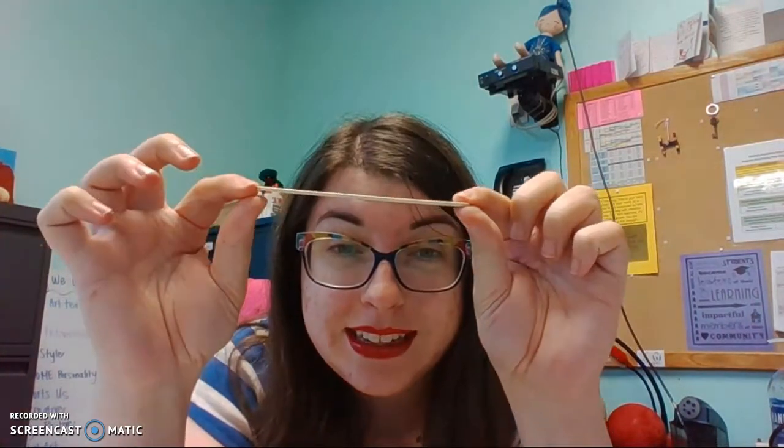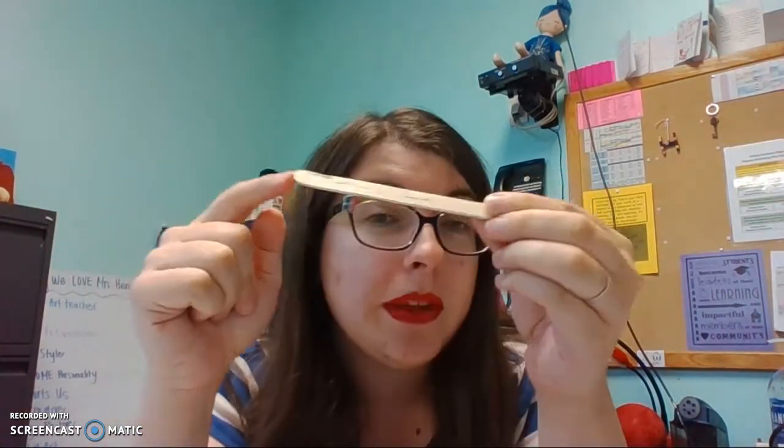Hello, first grade. Today you're going to use the popsicle sticks that you have brought home with you. So, I want you to count how many popsicle sticks you have. You should have 1, 2, 3, 4, 5. 5 popsicle sticks. Popsicle sticks are fun because they are lines, like we've been talking about, but they are solid.